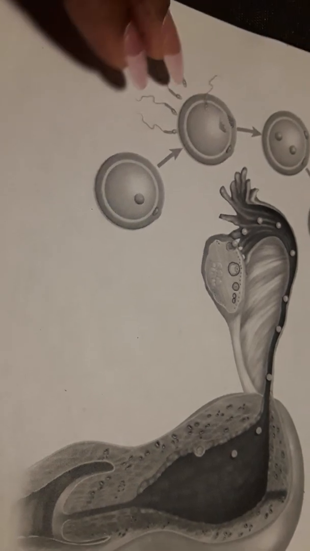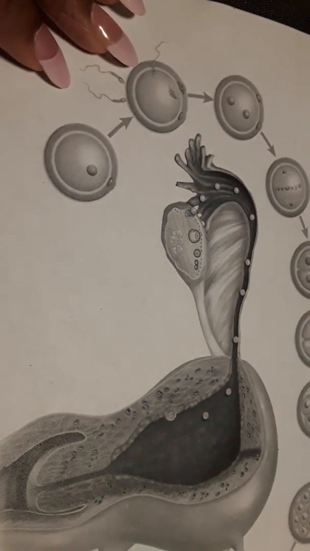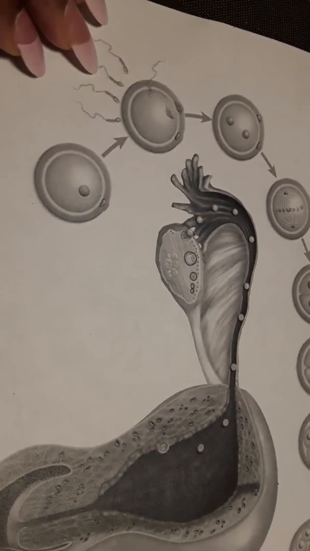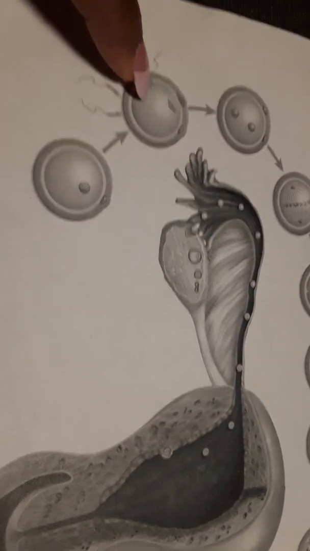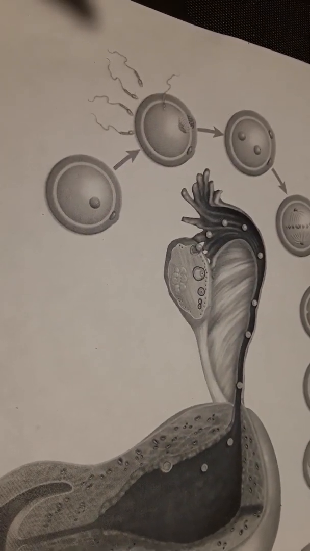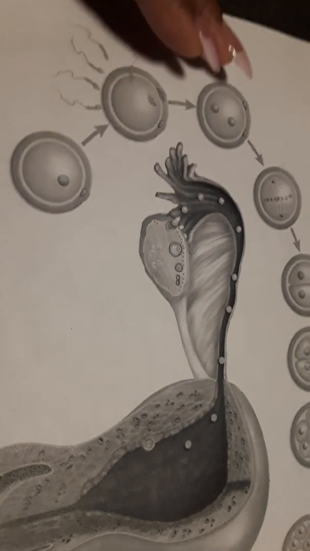It also has 23 chromosomes, just like the ovum, which is in the female. It penetrates the oocyte and completes meiosis too.